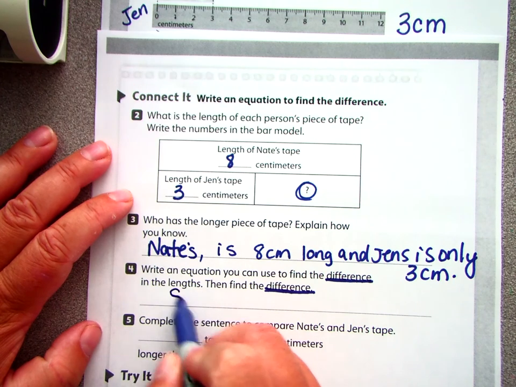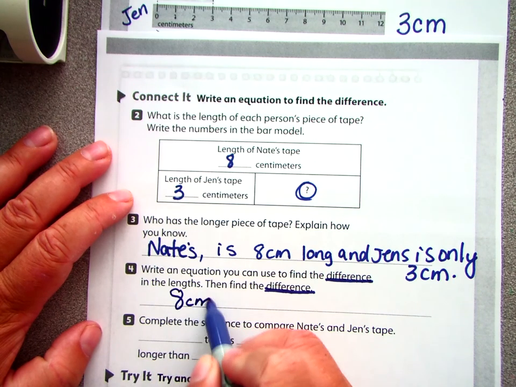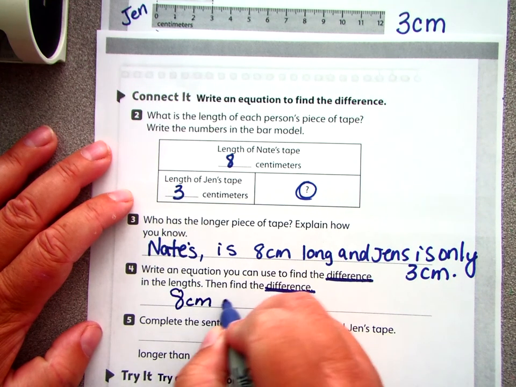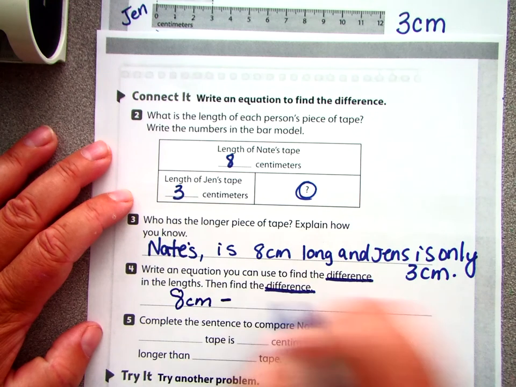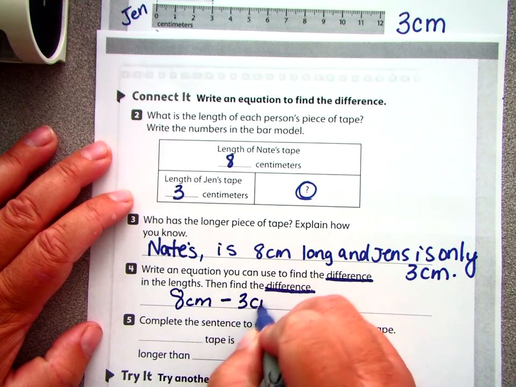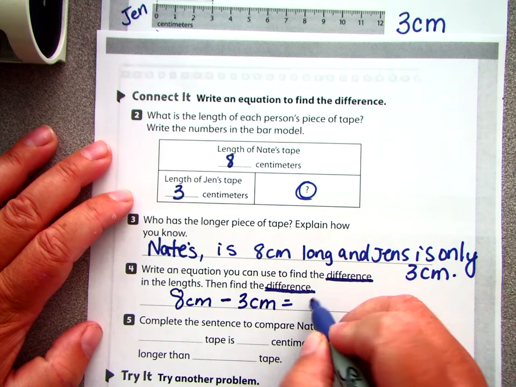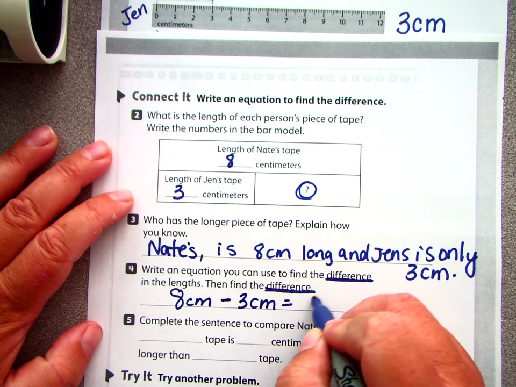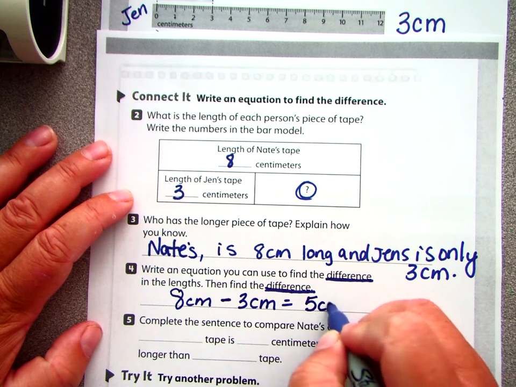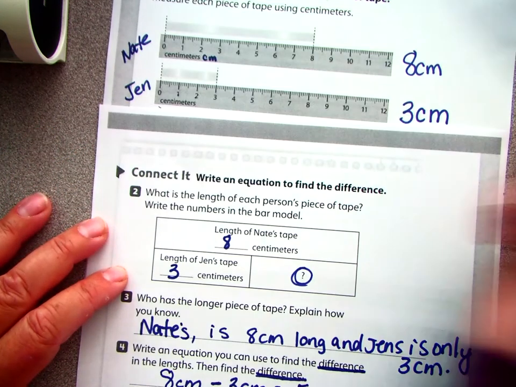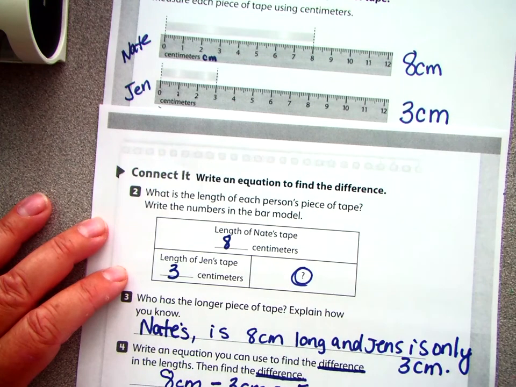We're going to say 8 centimeters, which is for Nate, minus 3 centimeters for Jen. Okay? And our difference is 5 centimeters.